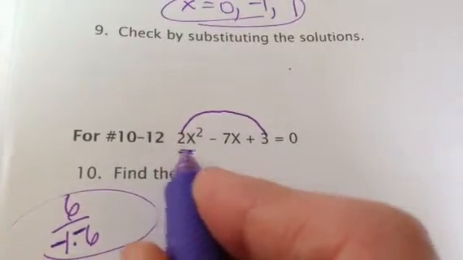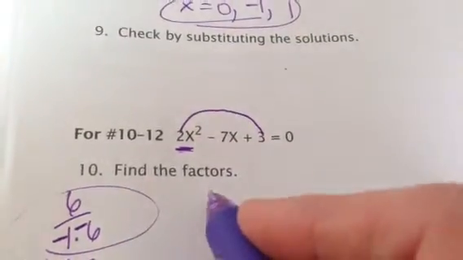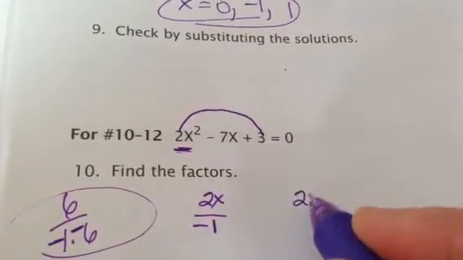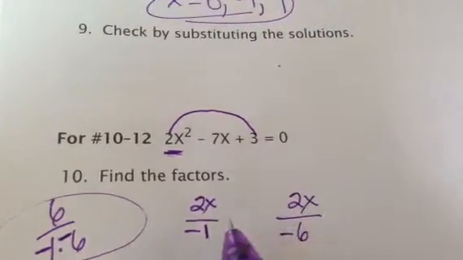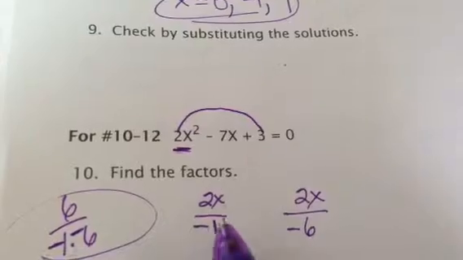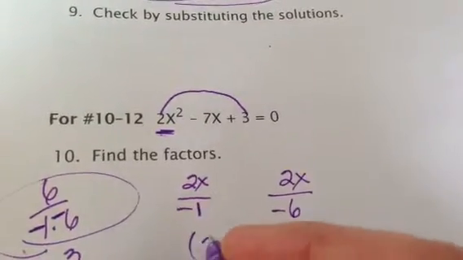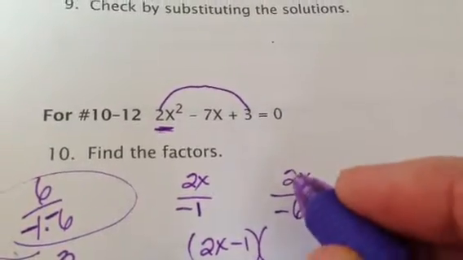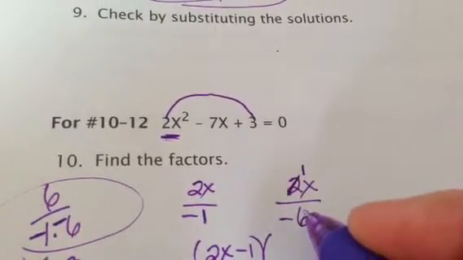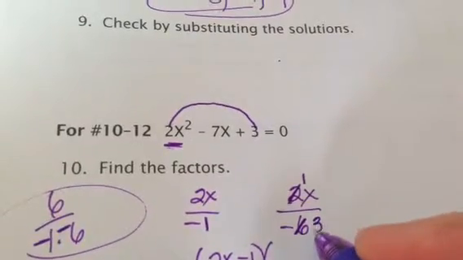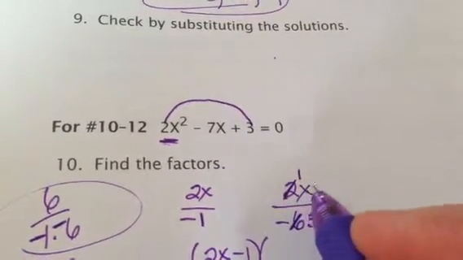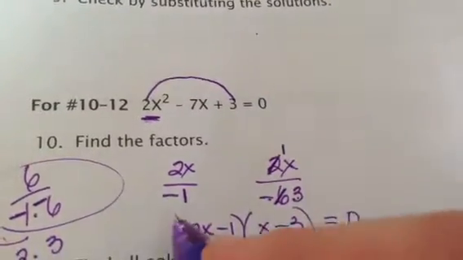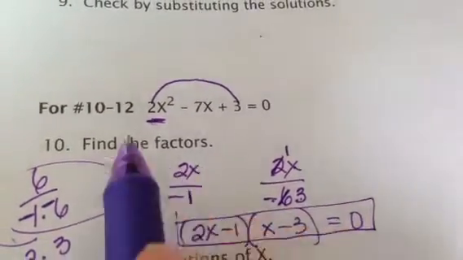So what you're going to do is take this first term, ignore your exponent just for a minute. You're going to take 2x over -1, and you're going to take 2x over -6. Now, if you can simplify it, do. I can't simplify this fraction at all, so it's just going to be 2x minus 1 in one set of parentheses. This one I can simplify because 2 will go into 2 once, and 2 will go into 6, 3 times. So notice I'm going to have a 1x minus 3. Okay, that right there would be your factors. Okay, when it says find the factors.